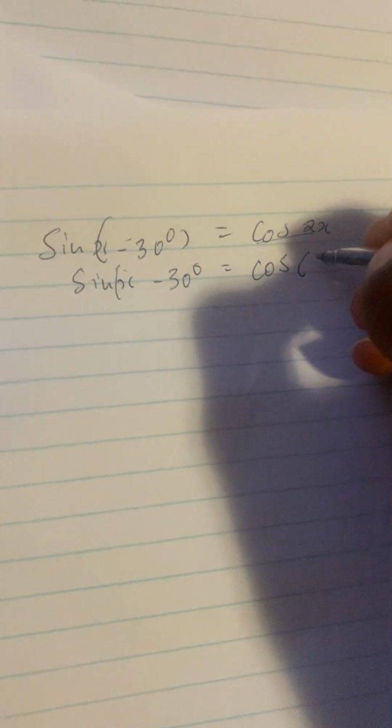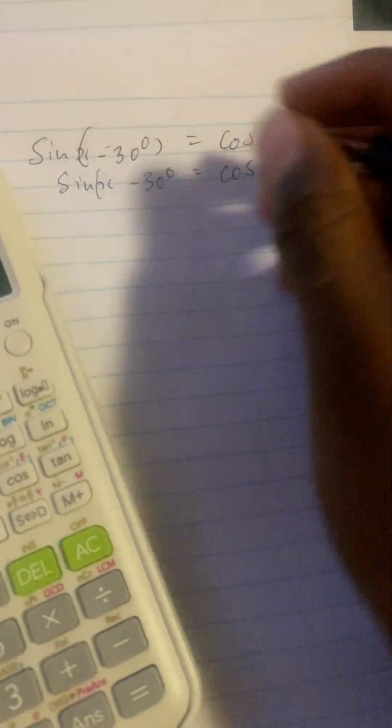So we can change the cos into sin of (90 minus 2x).